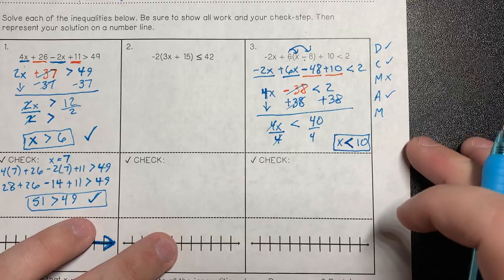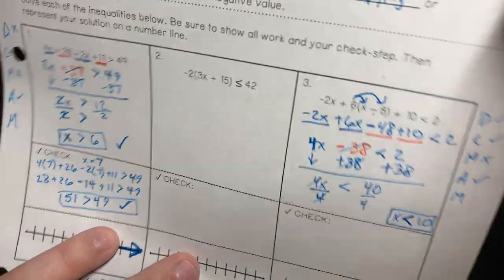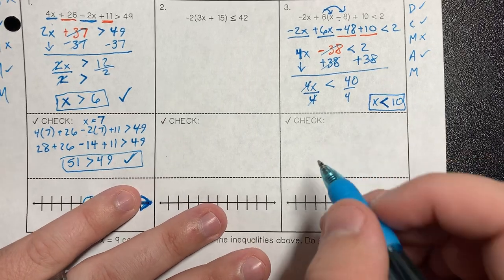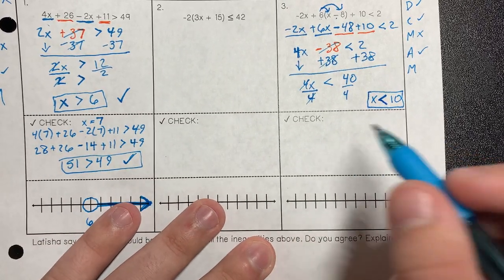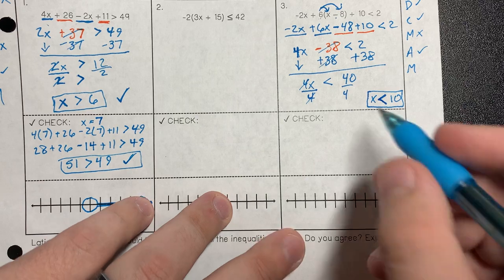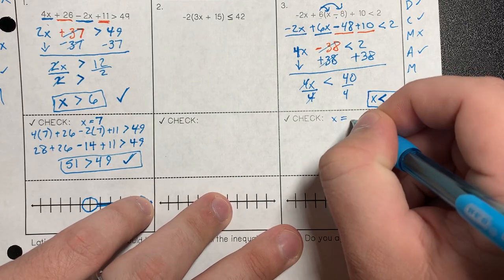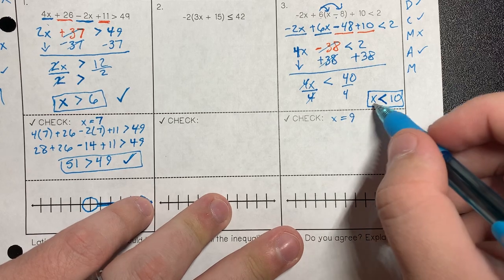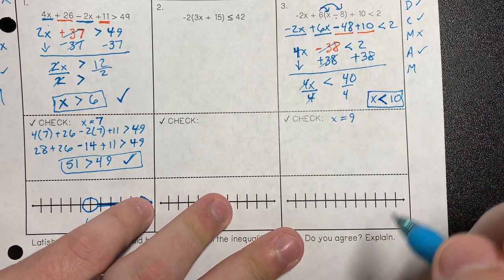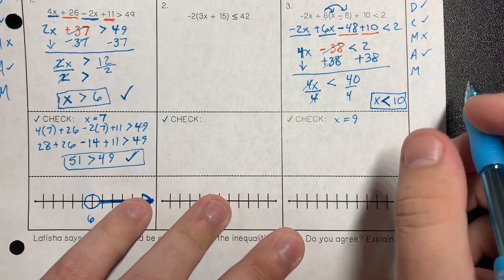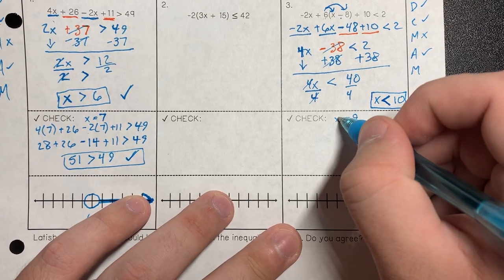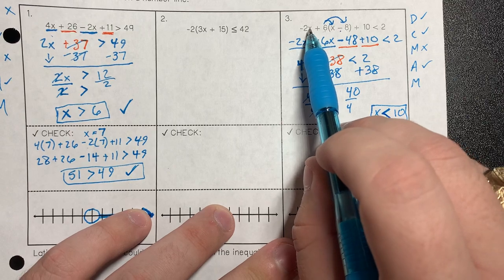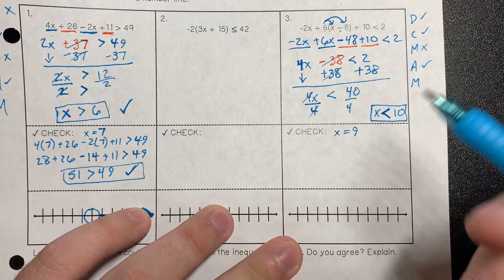So now I need to check my work, all right? I'm going to plug in any number that is less than 10. So I'm going to use x equals 9, because that's the number right less than 10. You can use any number you want that's less than 10 to check it if you'd like, but I'm going to use x equals 9. And then you're going to just plug in 9 for your x.